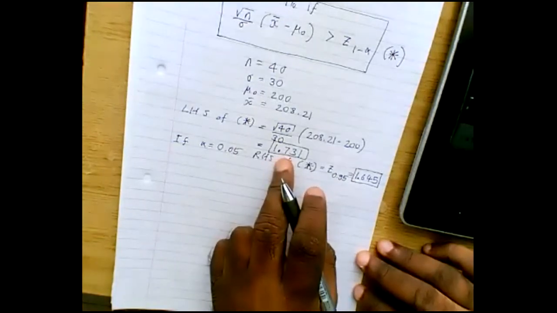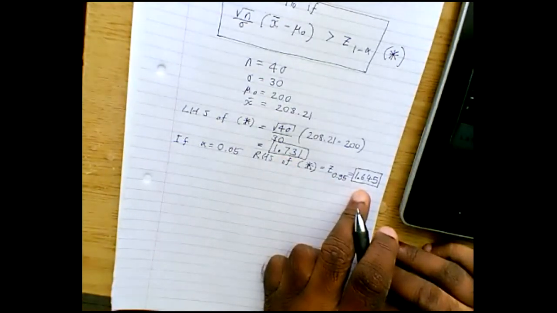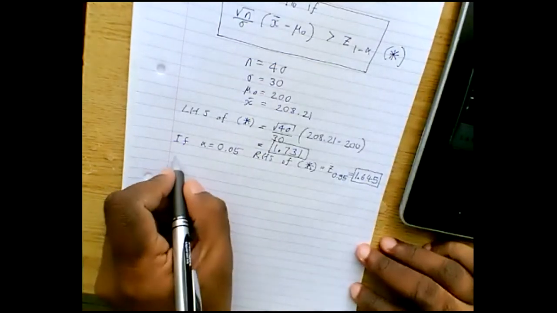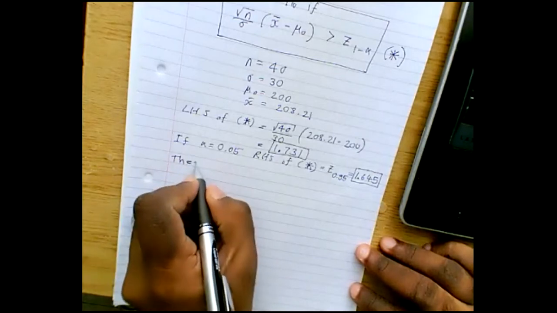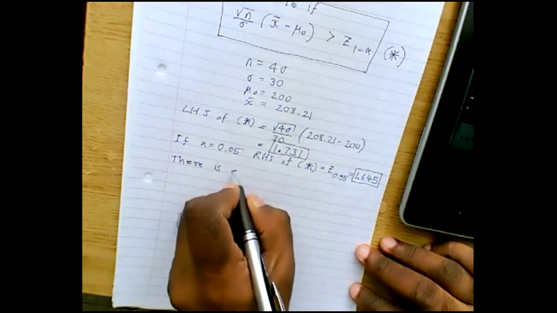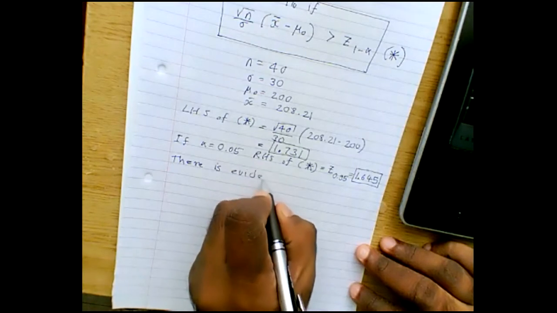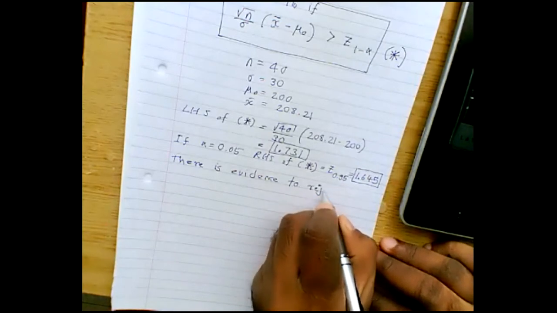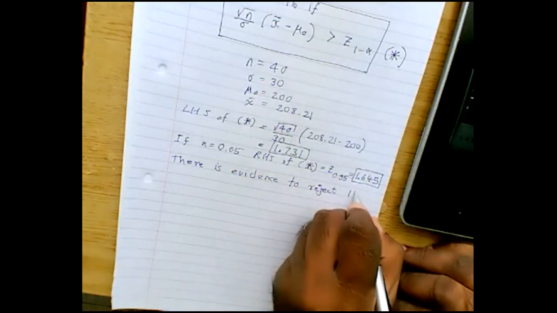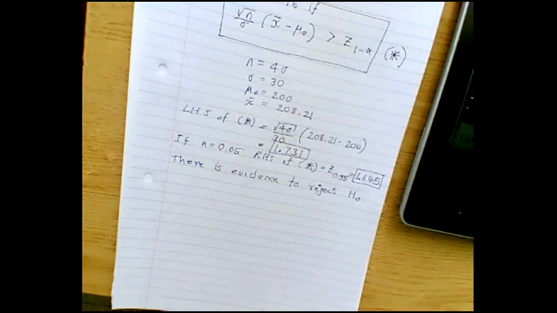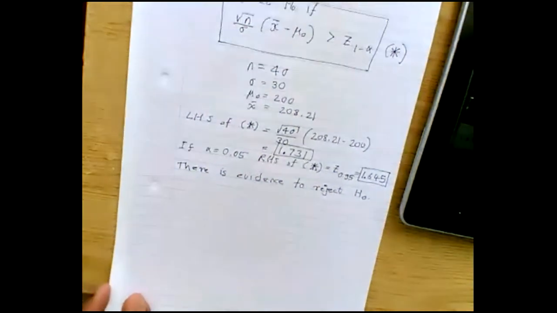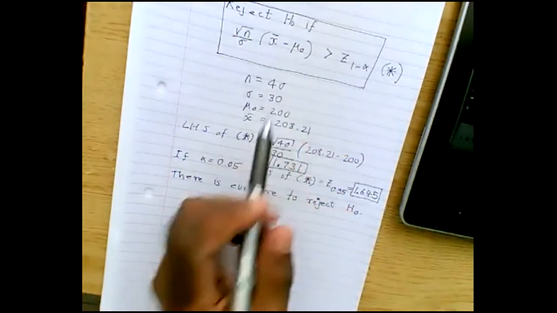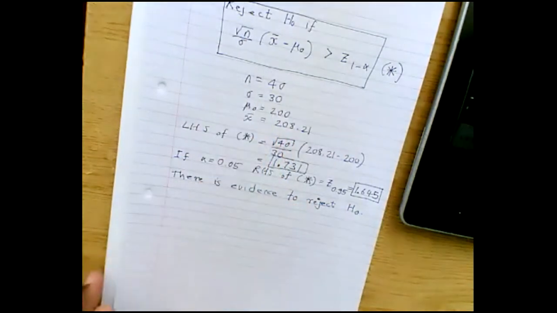And clearly 1.731 is greater than 1.645. So the conclusion here is that there is evidence to reject the null hypothesis, right? Because the left-hand side is greater than the right-hand side. Okay, so we reject the null hypothesis, right?